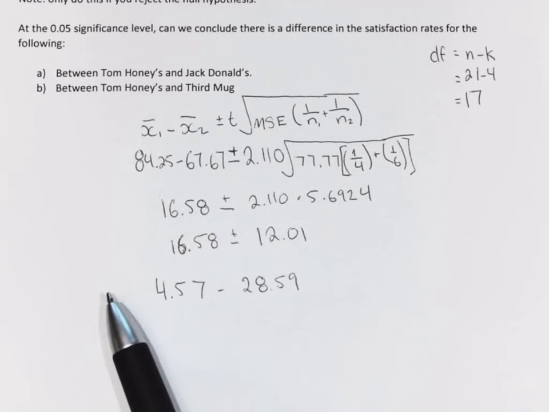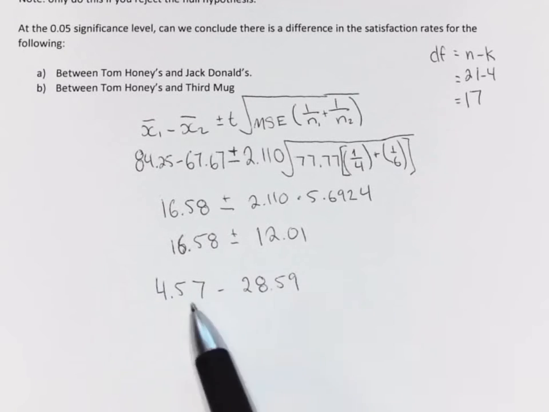But because 0 is not in this range, that means we can say with confidence that there are different populations, so we can assume that 2 different types of coffees were used for the customers to provide those satisfaction rates the way they did.